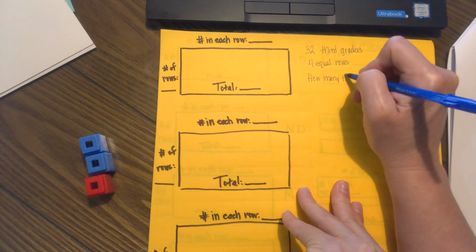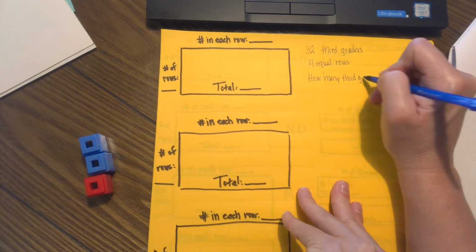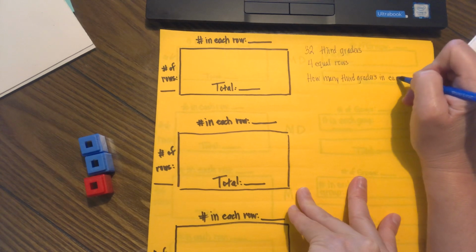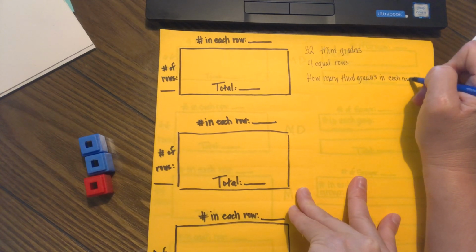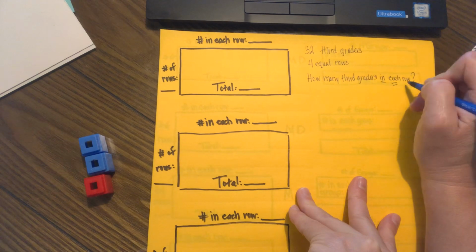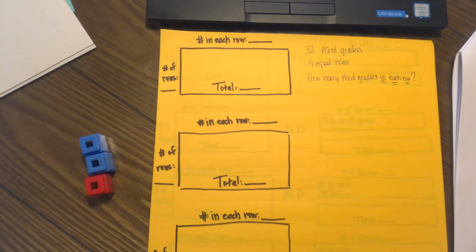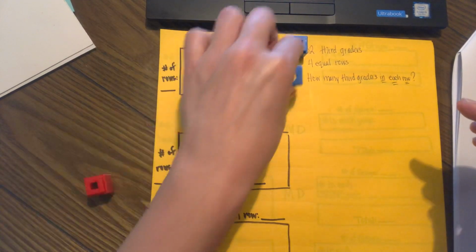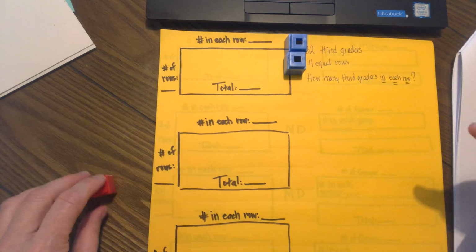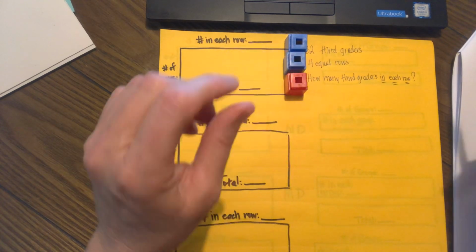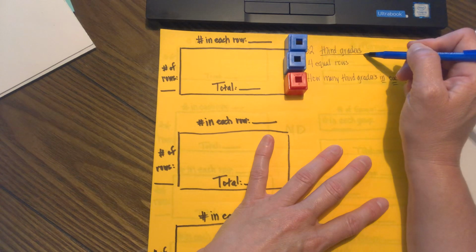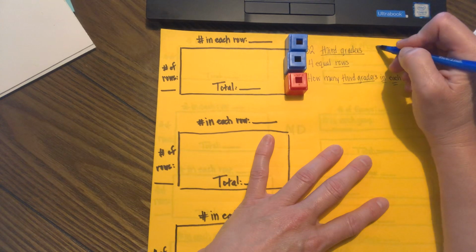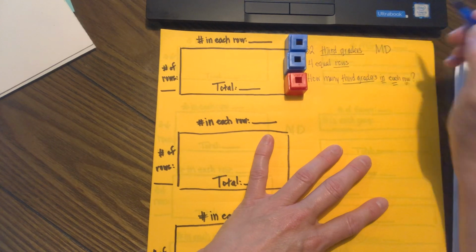So how many third graders in each row? Interesting. In each row. I know I see that somewhere over here on my organizer. So I know I've got 32 third graders. I know there are 4 equal rows of students, and I want to know how many third graders there are in each row. So I've got third graders and rows, and I'm looking for third graders. My labels do not match, which means we're multiplying or dividing.